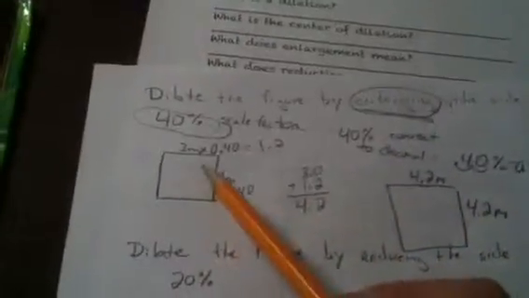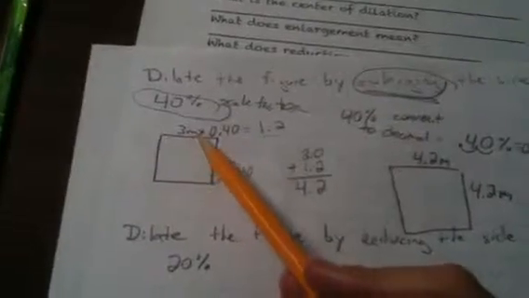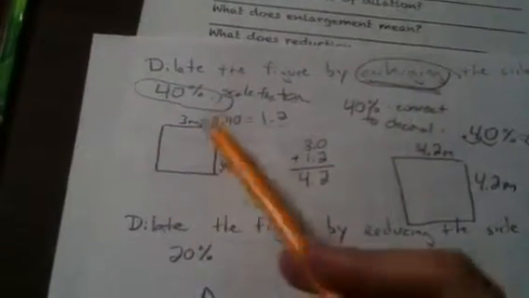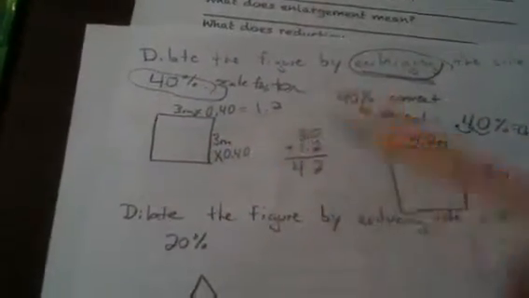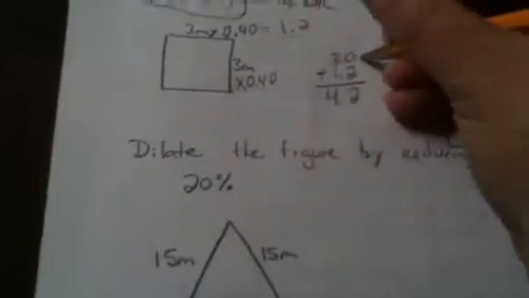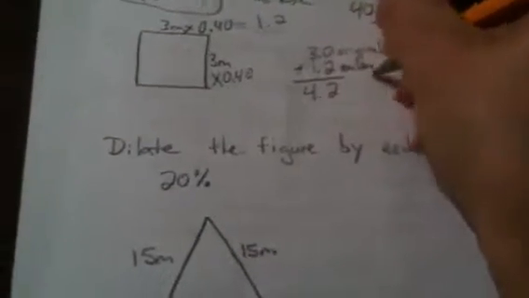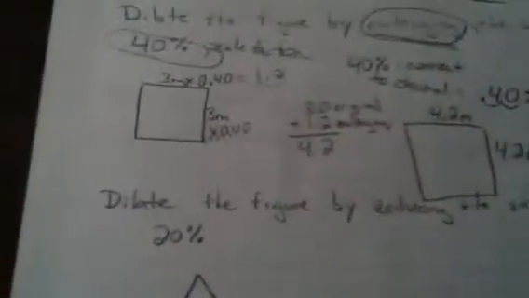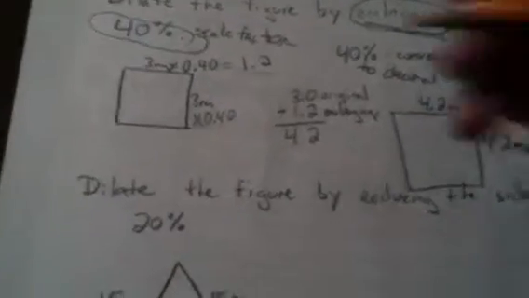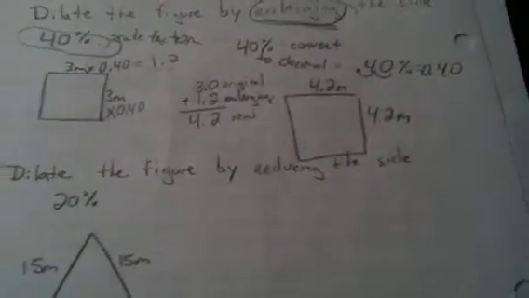All right, so what I'm going to have to do is 3 meters times 40% as a decimal, and I get 1.2. This is the original, the 3. This is how much we're enlarging it. We're enlarging it by 1.2 meters. This is the new. That is how we get 4.2.